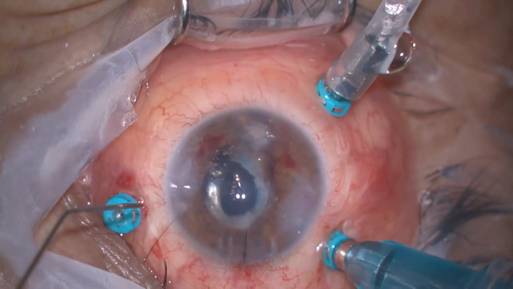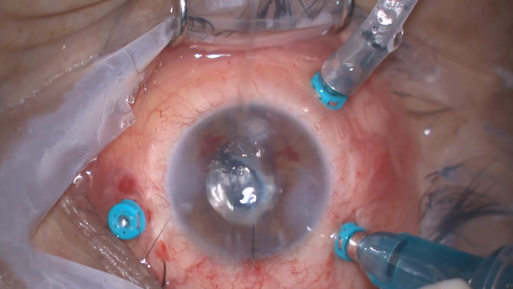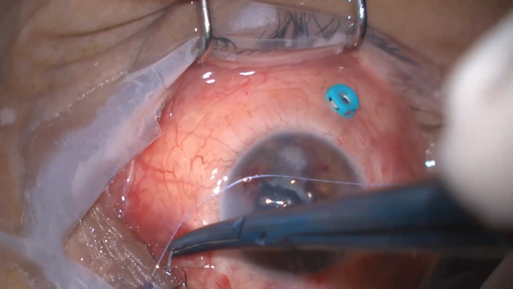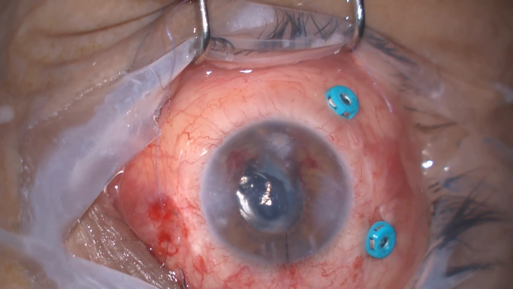I don't know what is the cause of the retinal detachment. Because of that, I want to be on the safe side. Because of that, I am doing 360-degree barrage laser. And after finishing barrage laser, your surgery is almost finished. And here, as you see, I am filling the eye with silicone oil. And I didn't put in any lens, and I'm closing the eye with sutures.